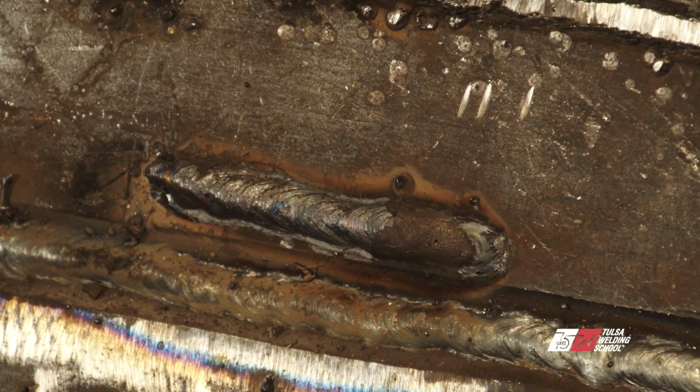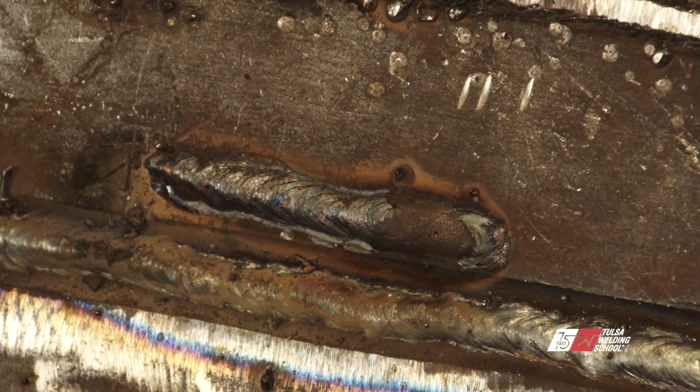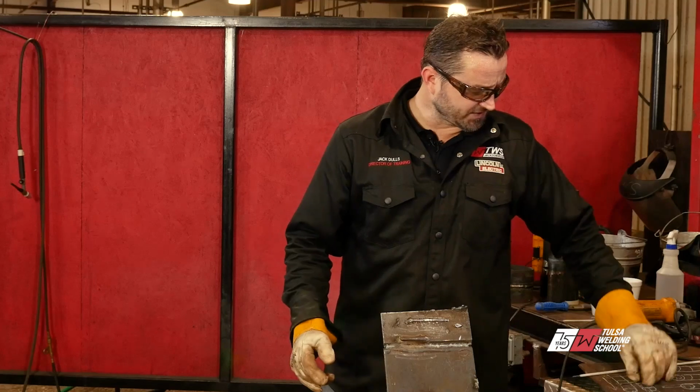Like I say, you don't want to try to weld over your slag. You're going to end up with slag inclusions, and ultimately you're going to end up with failed welds. And like I say, that's not good. Another one is tungsten inclusion.